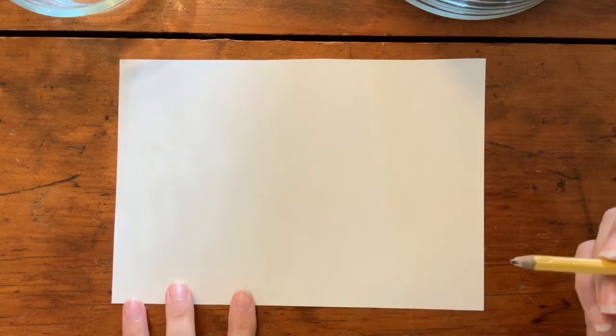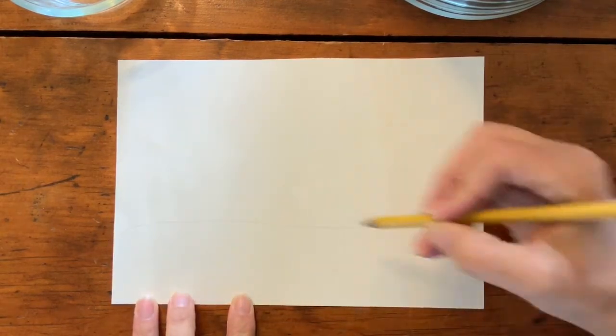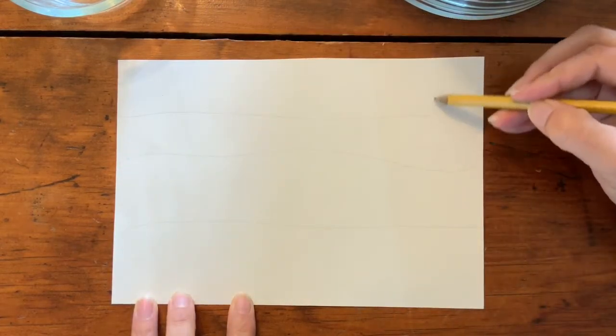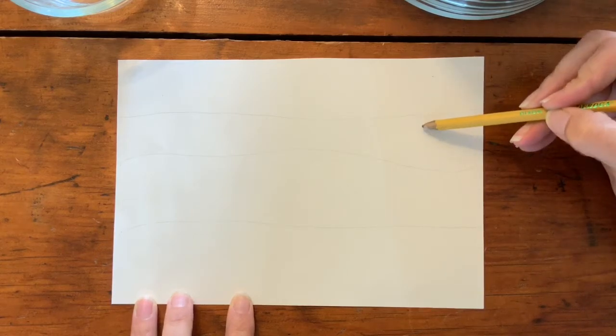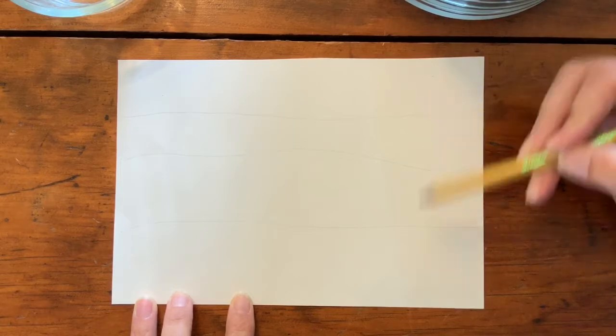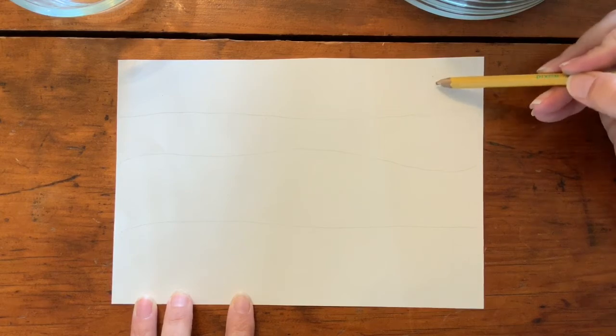So if I were to draw, I'm going to do sort of my foreground down here, my middle ground, my background, and then this is going to be my horizon. And horizon's where the sky meets the ground. So that's my horizon line. So even though there's foreground, middle ground, and background, we do put horizon in here too.